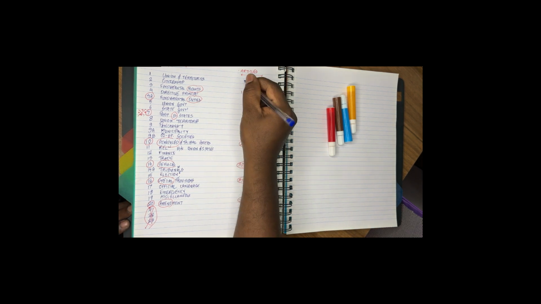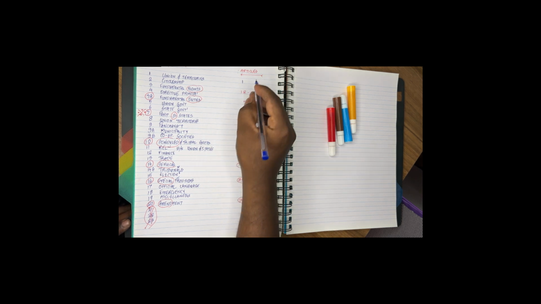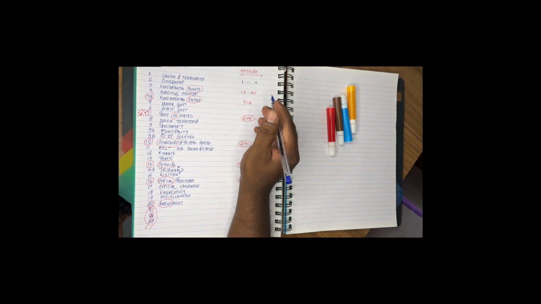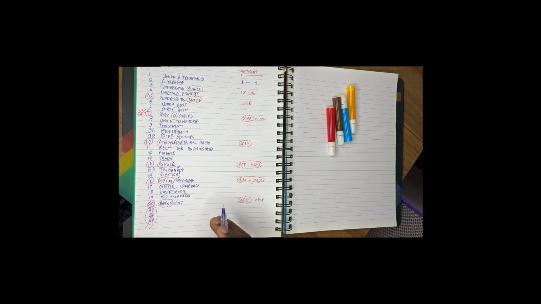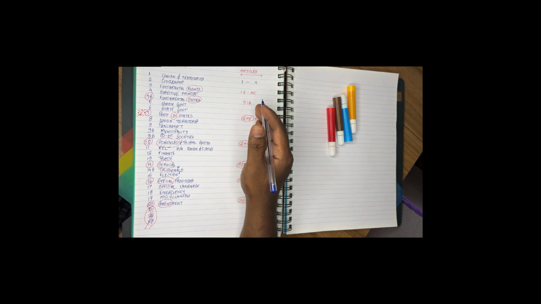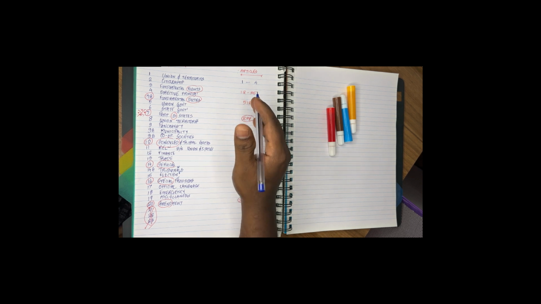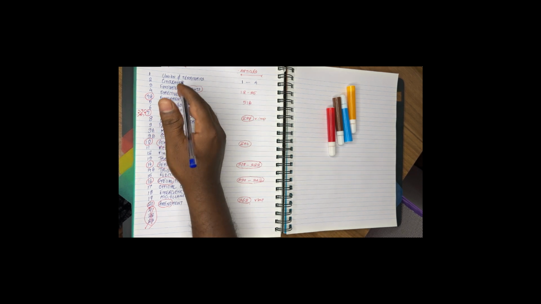So we know 1 to 4. Now we are going to learn the articles coming here, the number of articles corresponding to the parts given here.